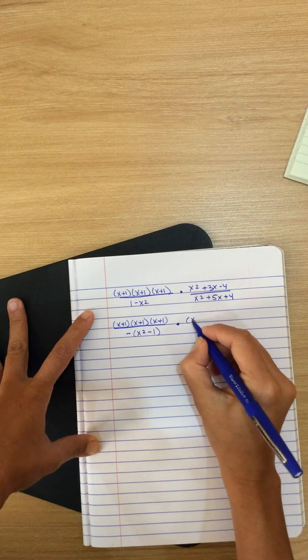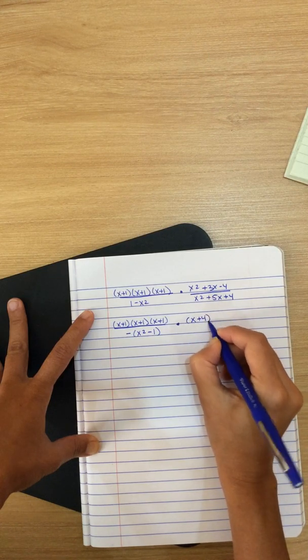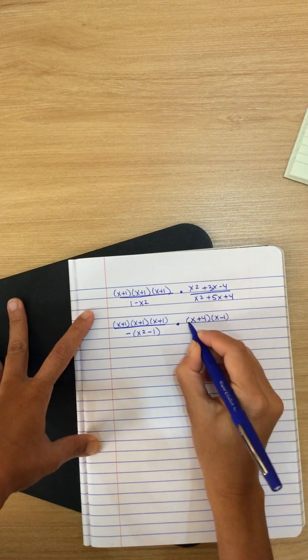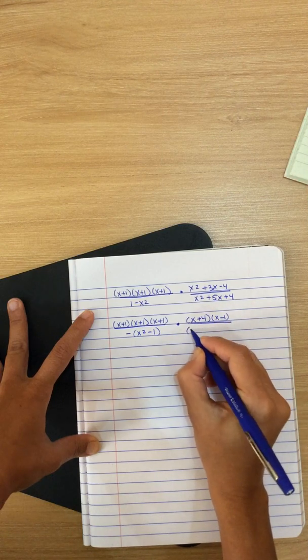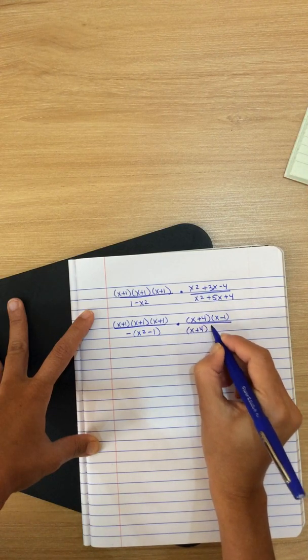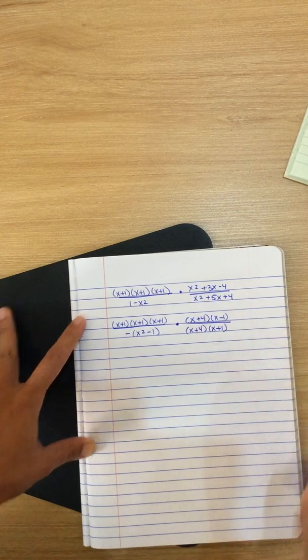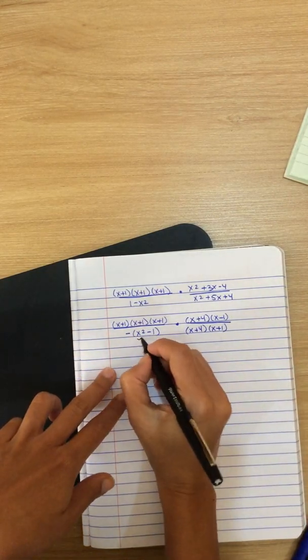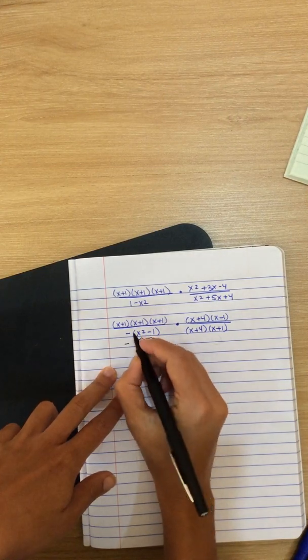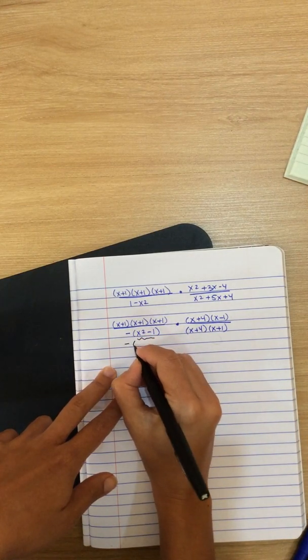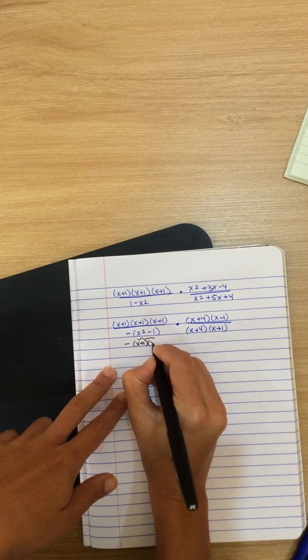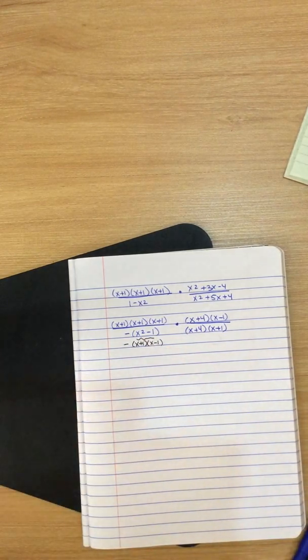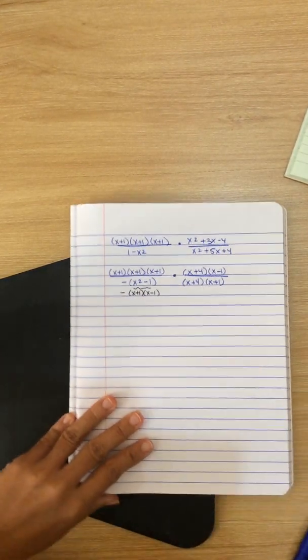This is going to become x plus 4 times x minus 1. I can also factor this. It's going to become x plus 4 times x plus 1. And then I can also factor this. Right, this becomes negative, and then it's x plus 1 times x minus 1. Okay, so I've done all my factoring.